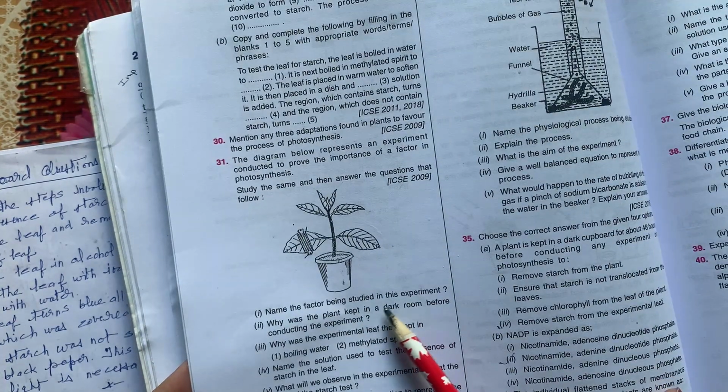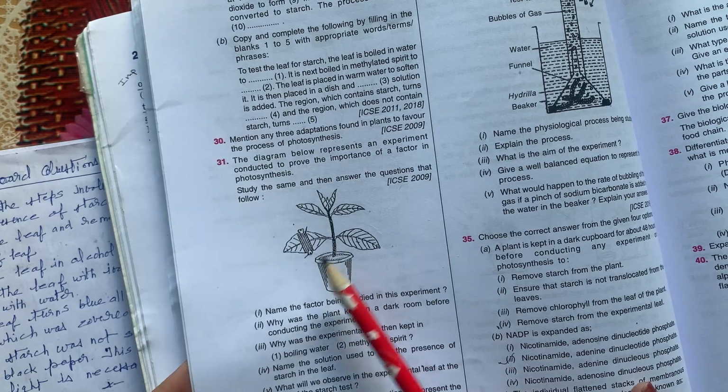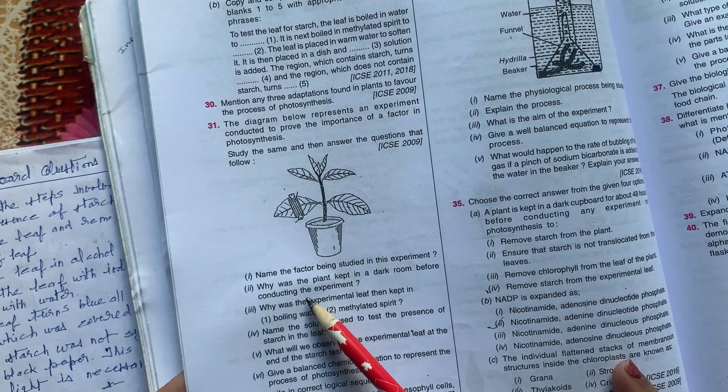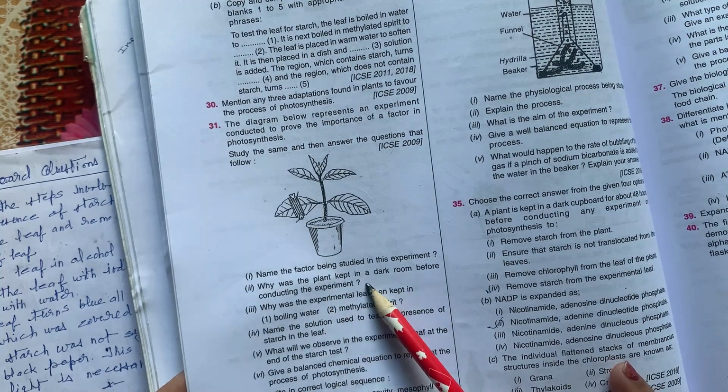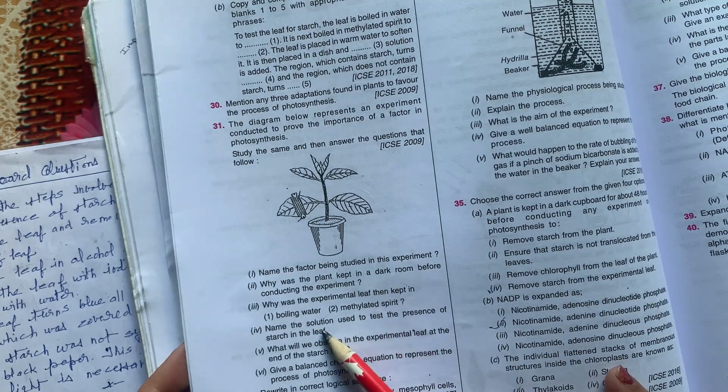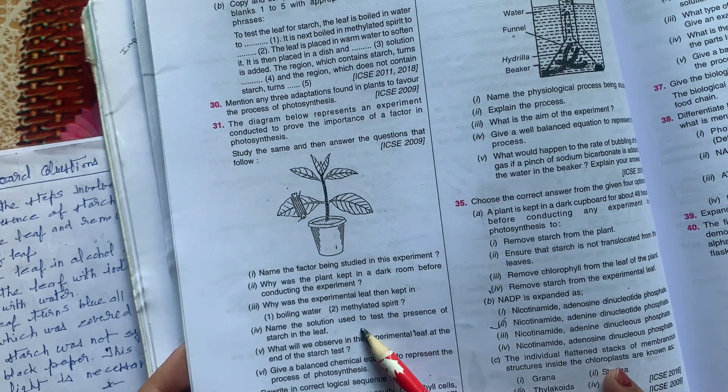Name the factor being studied in this experiment. Light is essential for the process of photosynthesis. It is the same thing here too. Why was the plant kept in the dark before conducting it? To de-starch it. Why was the leaf kept in boiling water? Name the solution used to test the presence of starch: iodine.